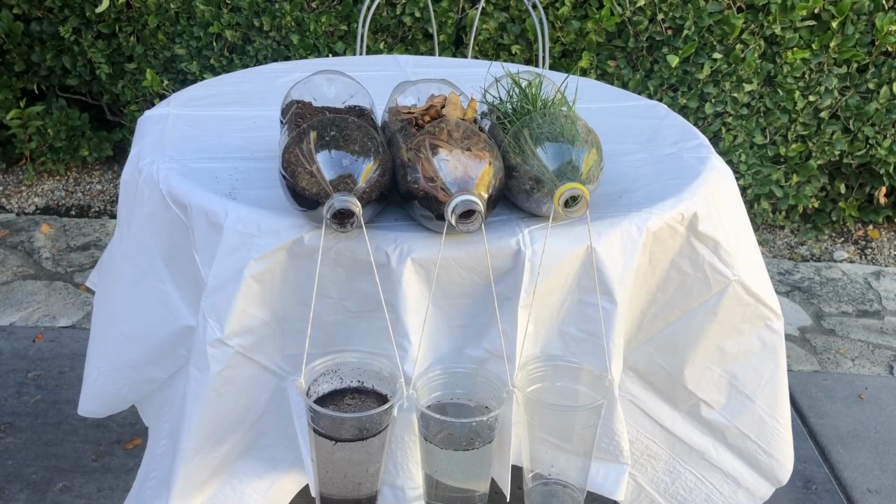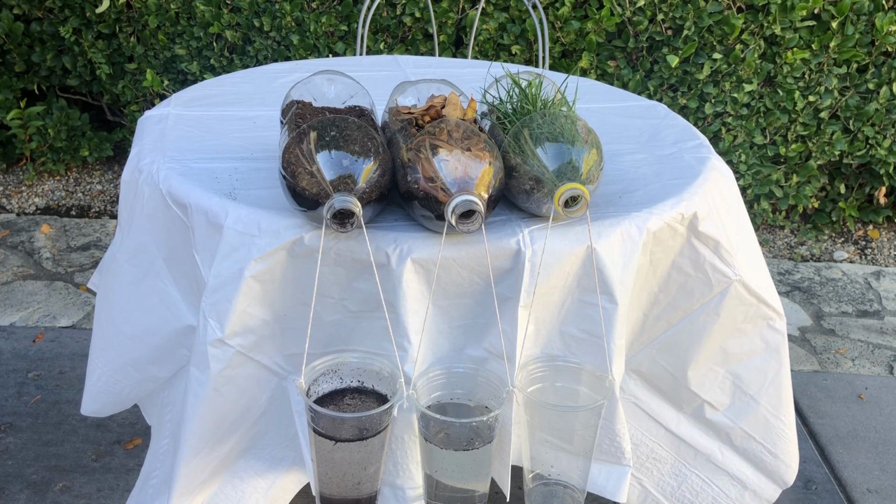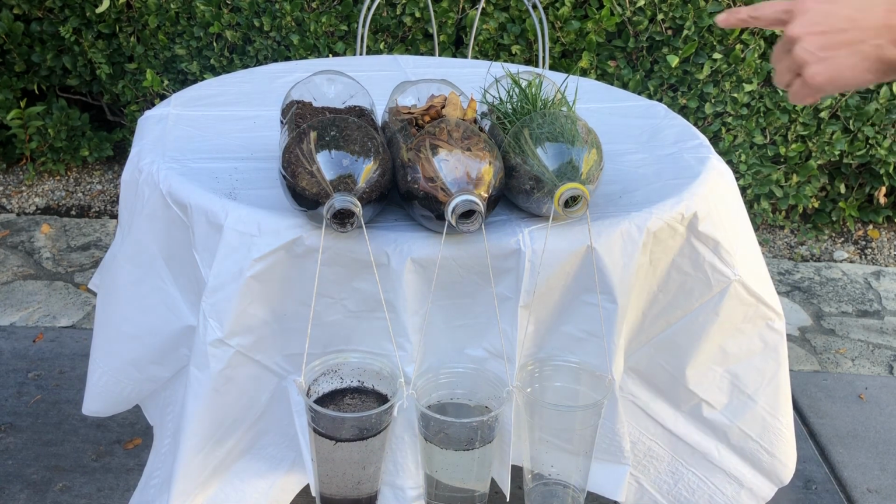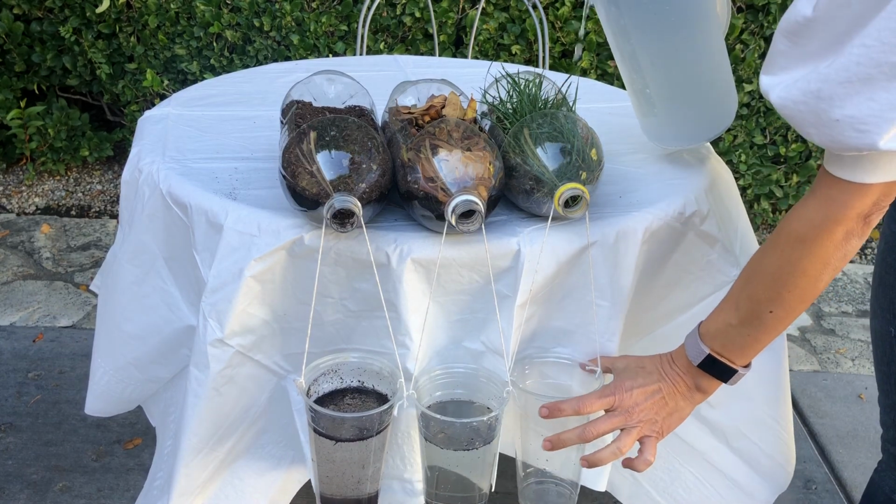Now let's go ahead and test our third landform. This is the one that has the sod, the grass, planted inside of it.